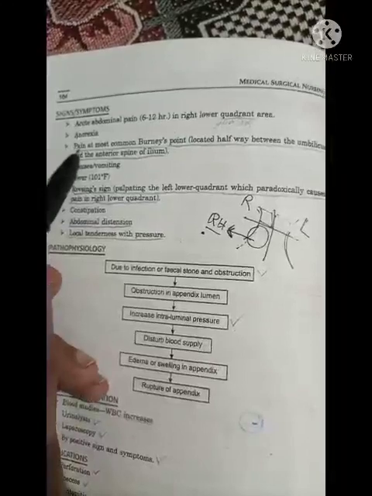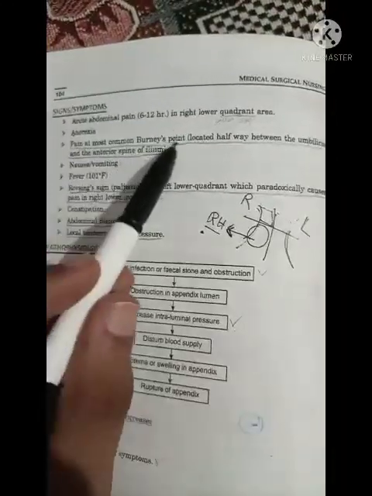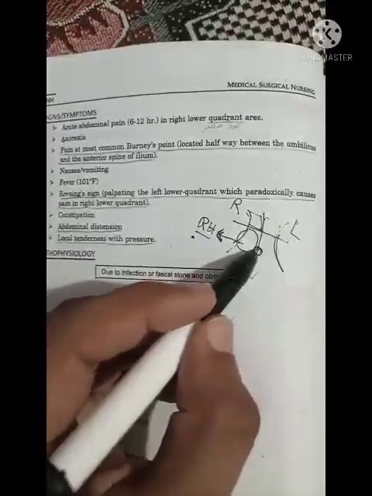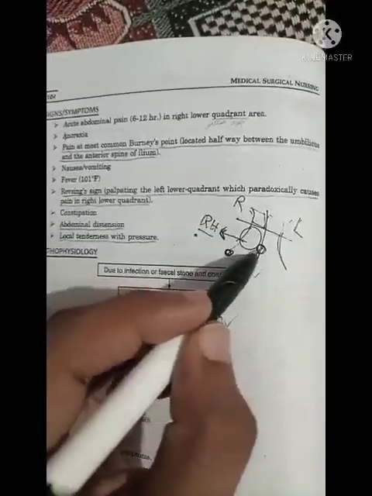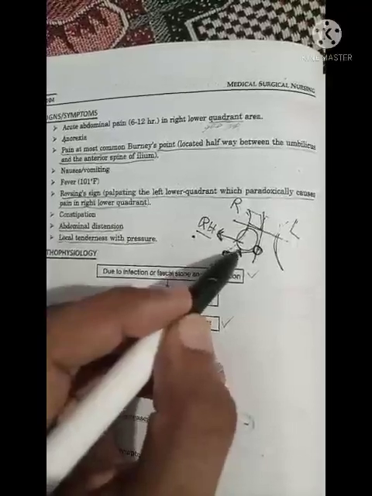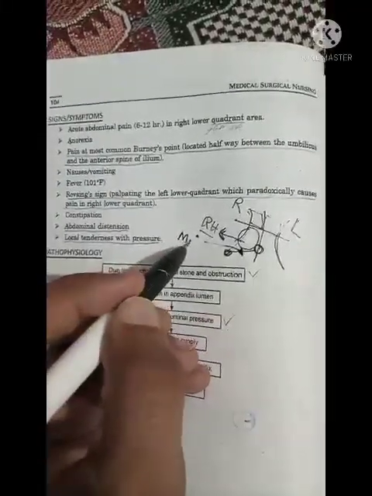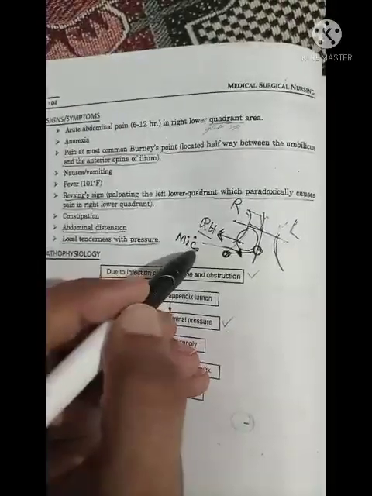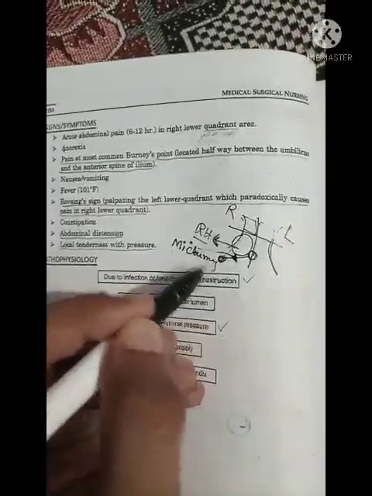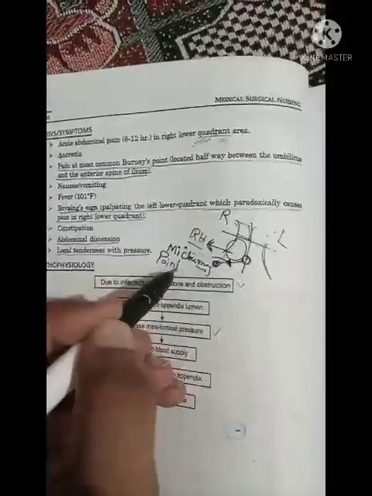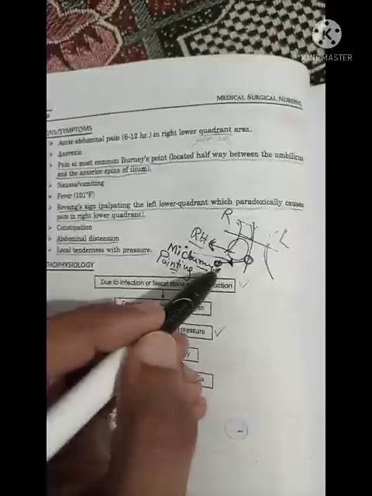anorexia and pain, most commonly at McBurney's point. McBurney's point is located halfway between the umbilicus and the anterior superior iliac spine. Now this is McBurney's point, and the patient will complain of pain at McBurney's point. So this sign is known as the pointing sign. The patient will point to the location of pain.